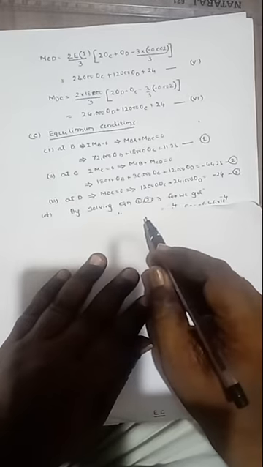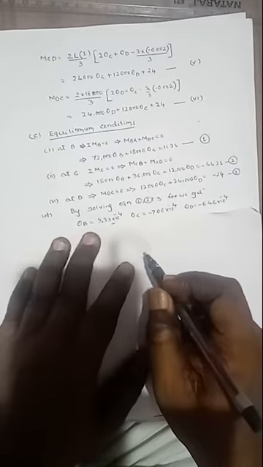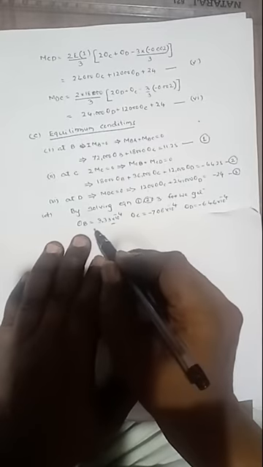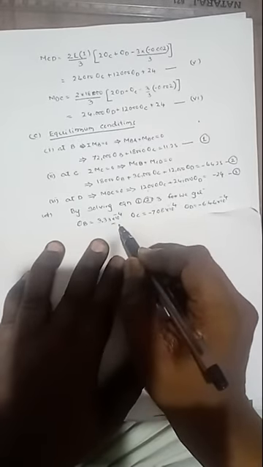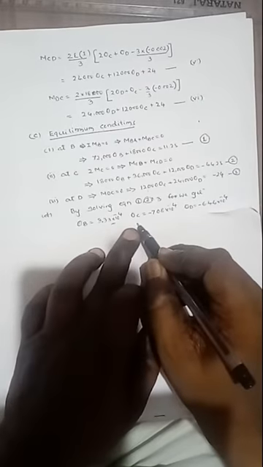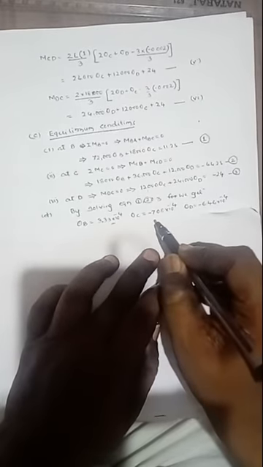To solve these 3 equations, by solving equations 1, 2, 3 for theta B, theta C, theta D, we will get the values of theta B equals 3.33 into 10 to the power of minus 4. Theta C equals minus 7.08 into 10 to the power of minus 4. Similarly, theta D equals minus 6.46 into 10 to the power of minus 4.